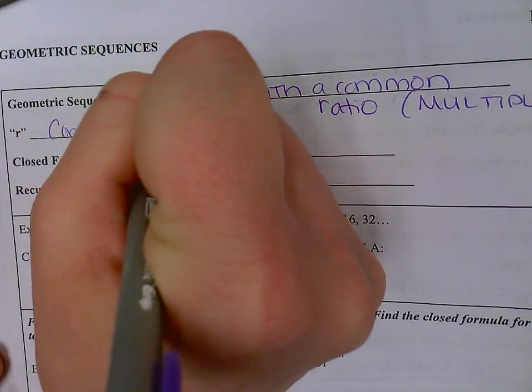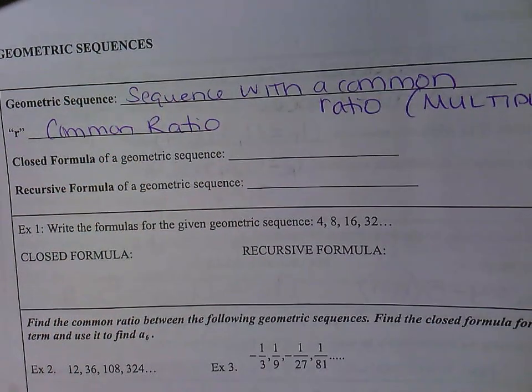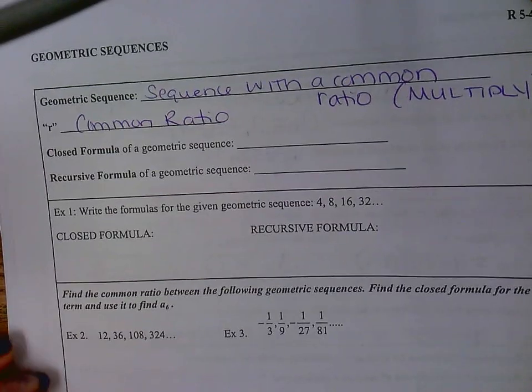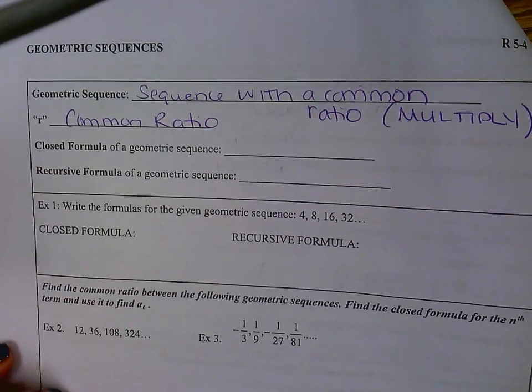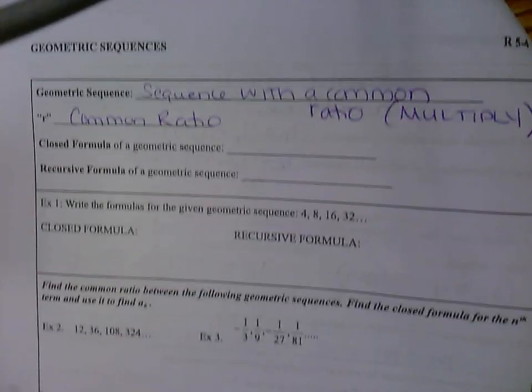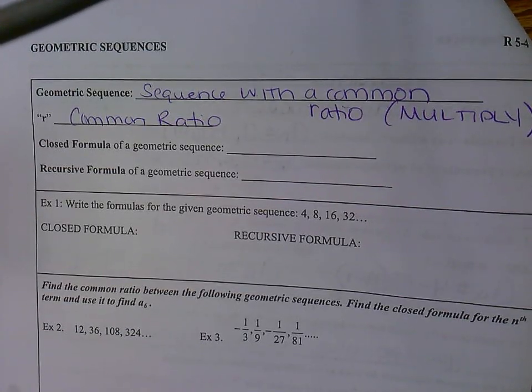So now I'm going to ask you, what is R instead of what is D? If I'm talking about R, it's geometric. If I'm talking about D, it's arithmetic. The closed and recursive formulas work exactly the same way as they did with arithmetic.